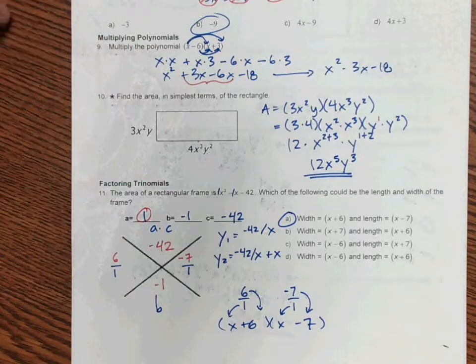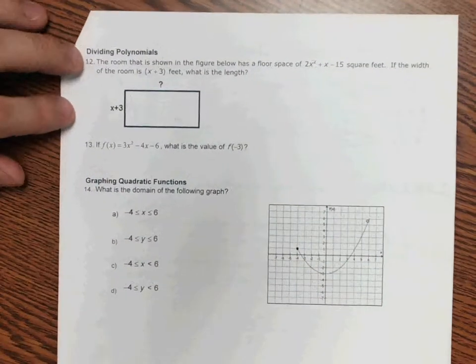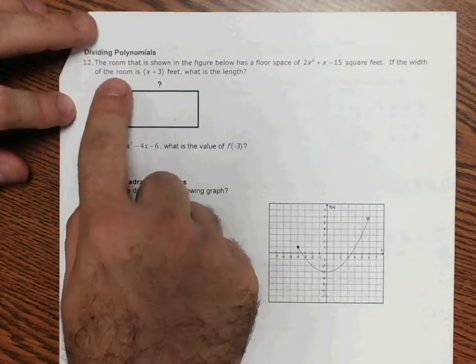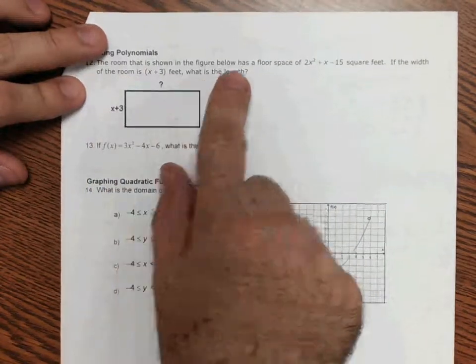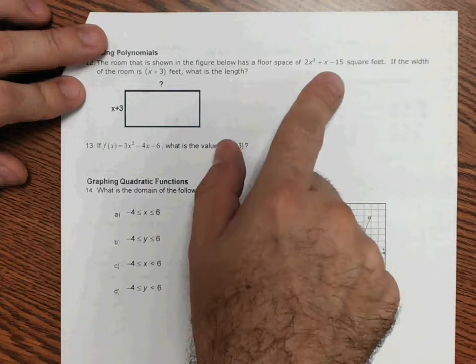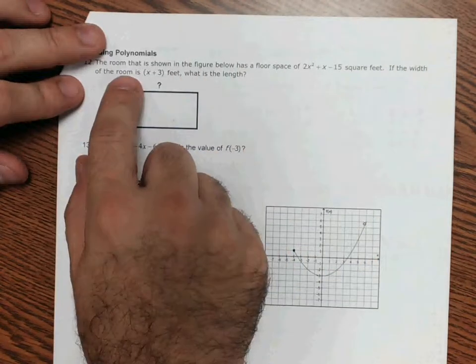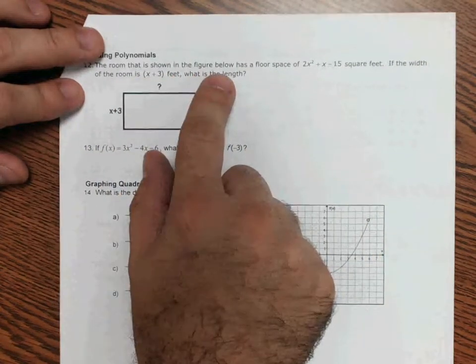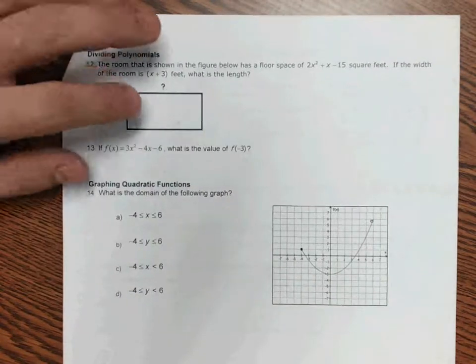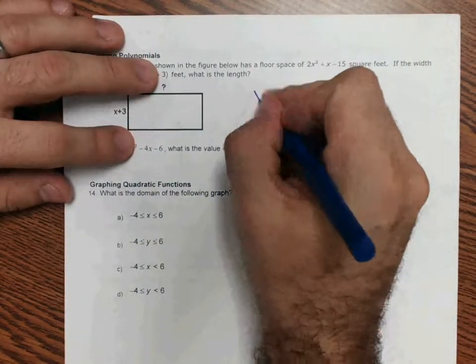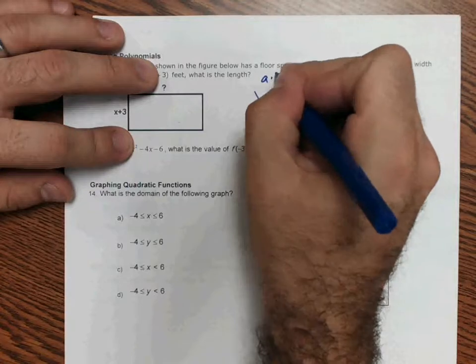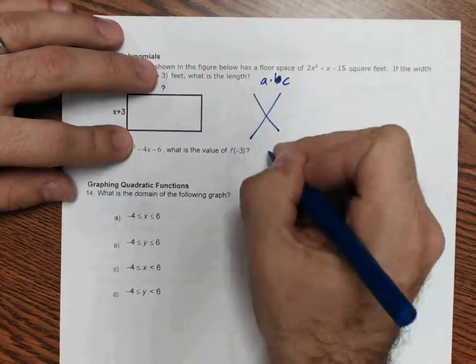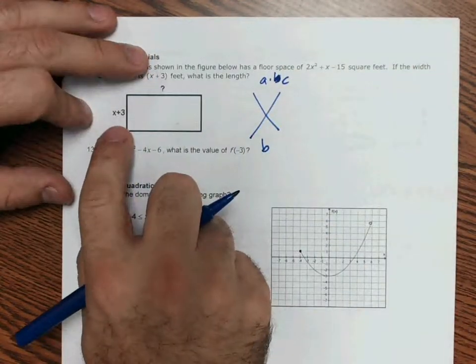There we go. Alright, let's go ahead and finish these last two problems since we're almost there anyway. Number 12 says the room that is shown in the figure below has a floor space of 2x squared plus 2x minus 15 square feet. If the width is x plus 3 feet, what is the length? Well, we did this again, and we're going to go ahead and factor this and then just make sure that our answer is correct by checking with this thing.